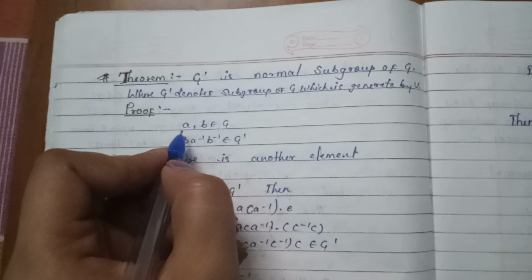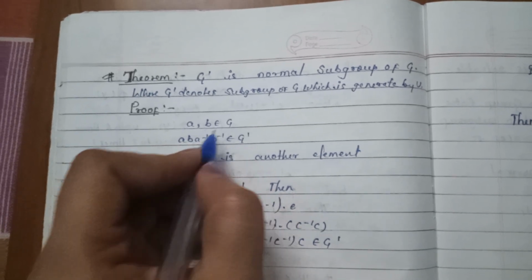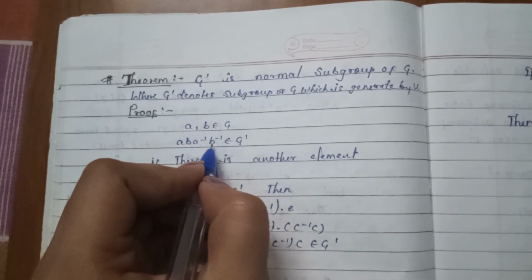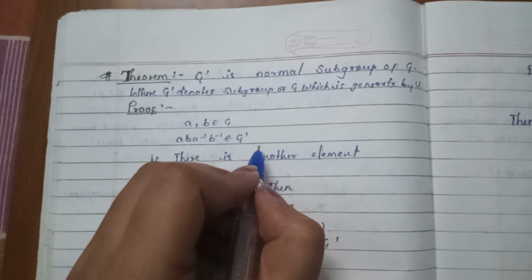इसका प्रूफ देखते हैं. A, B belong to G, so A B A dash B dash belongs to G dash.